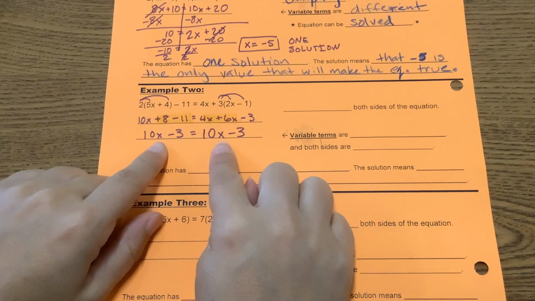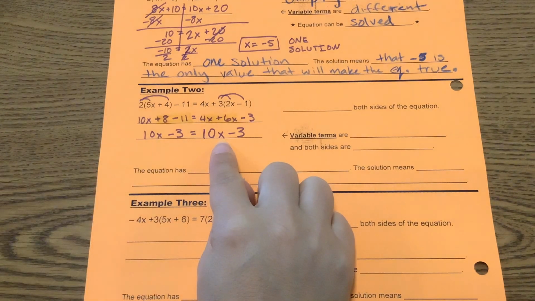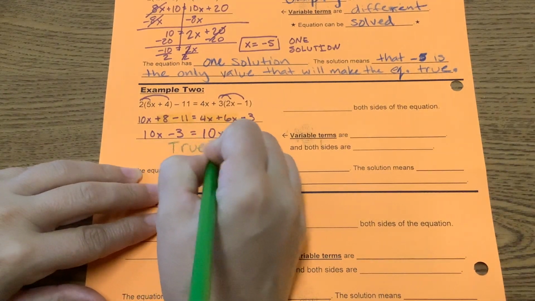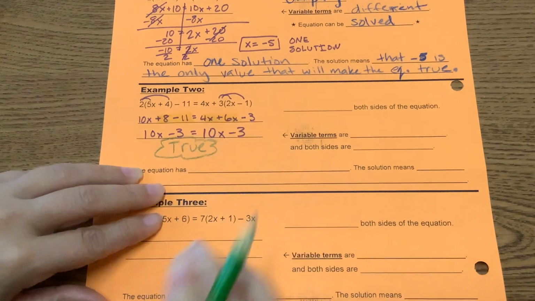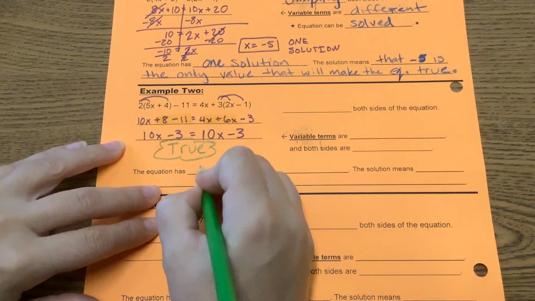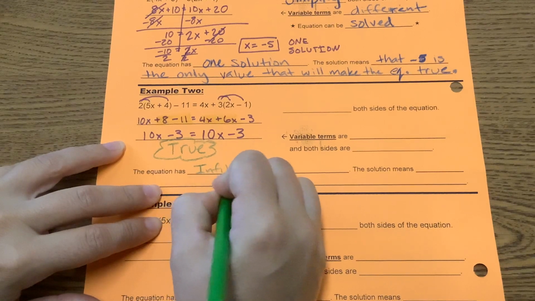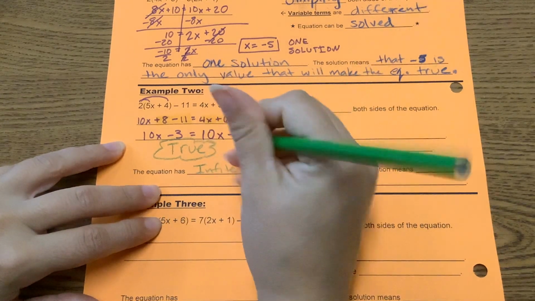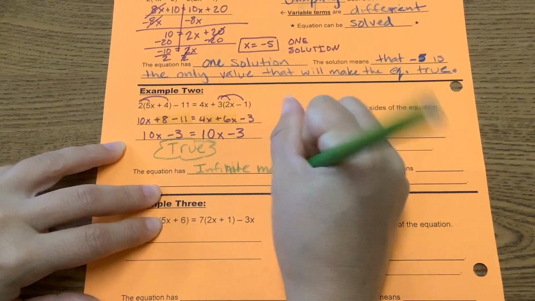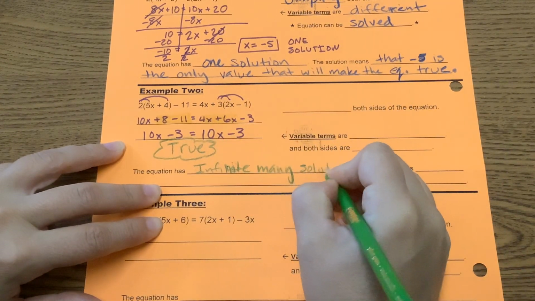What do you notice about both sides? If they're all equal, what does that mean? Infinite solutions. So this is true. The statement that we just did is true, and we know it's infinite solutions. So the equation has infinitely many solutions. Ooh, I spelled that wrong. Infinitely many solutions.